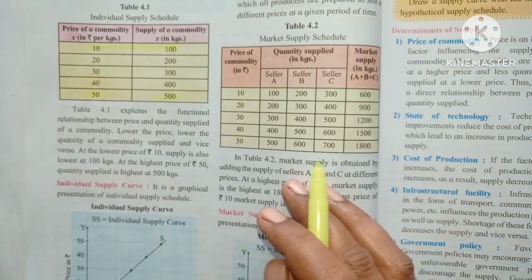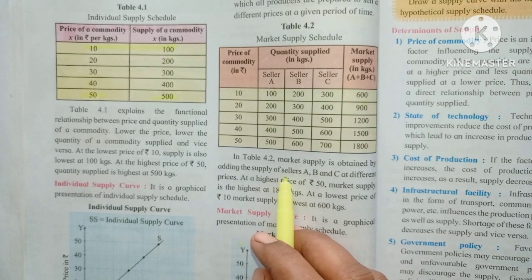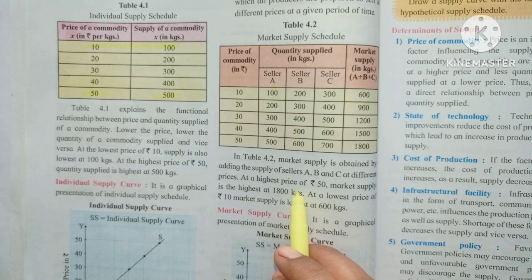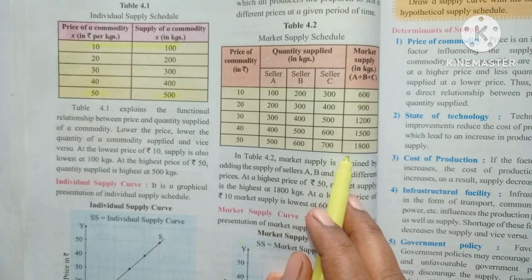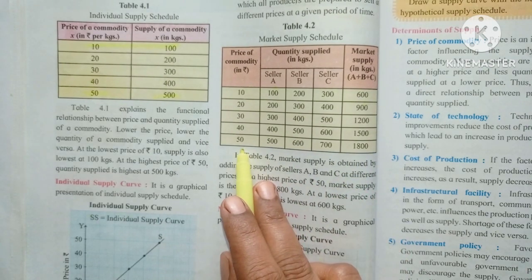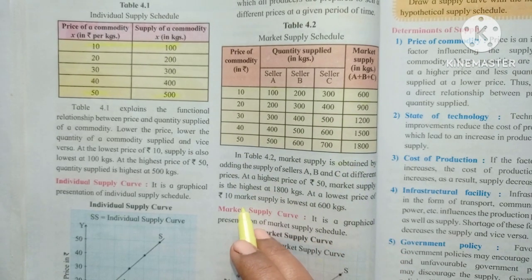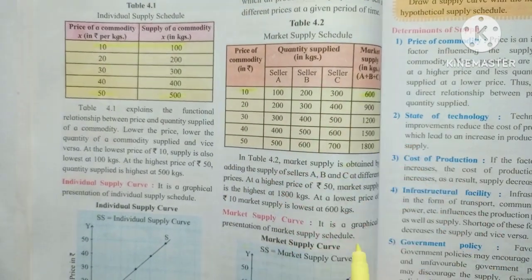Okay, in table 4.2, market supply is obtained by adding the supply of sellers, that is A, B, C, at different prices. At the highest price of rupees 50, market supply is highest at 1800. Okay, when the price is 50, the market supply is also highest. Price is high, the supply is also high. At the lowest price of rupees 10, it's the lowest. At 10, it's just 600 kgs.